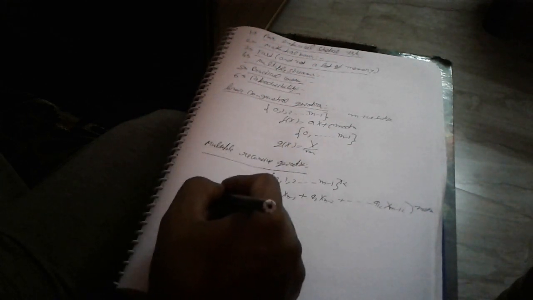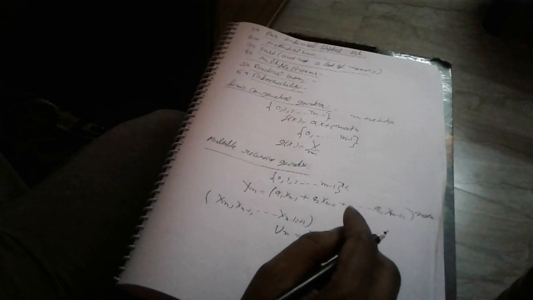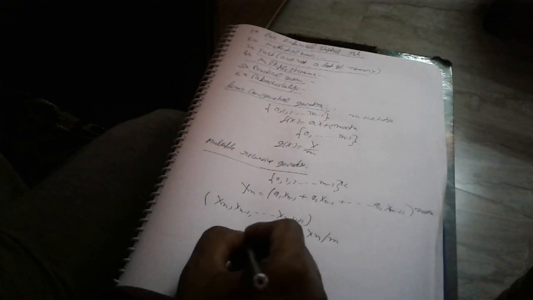Now the state at time n is x_{n-1} up to x_{n-k+1}. Then the output is un equal to xn upon m. With suitable choice of m and ai, we can get a period of m to the power k minus 1.